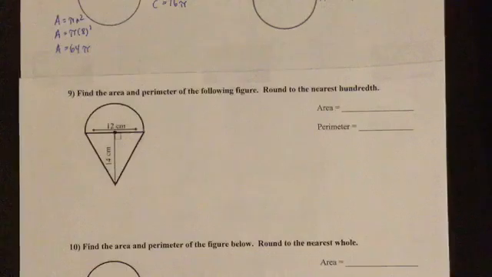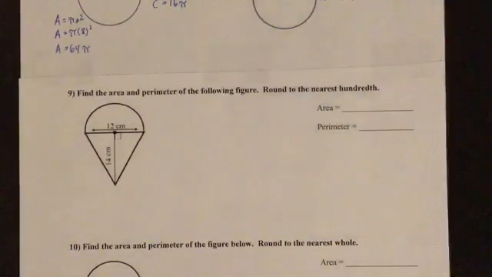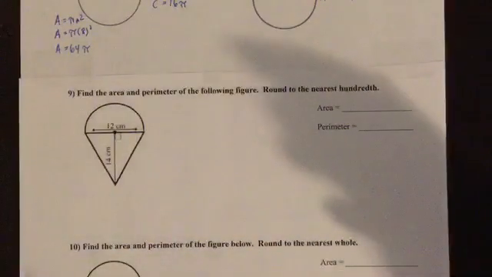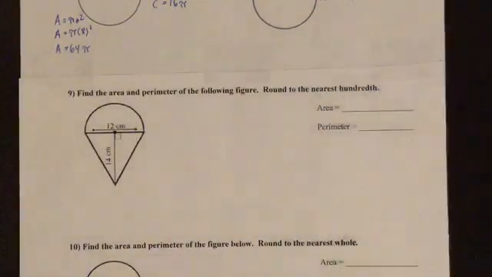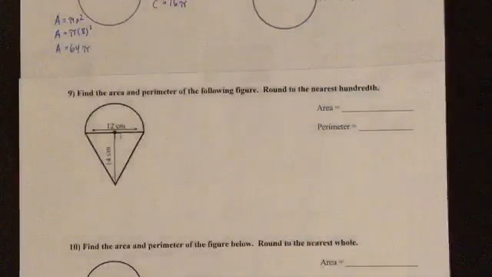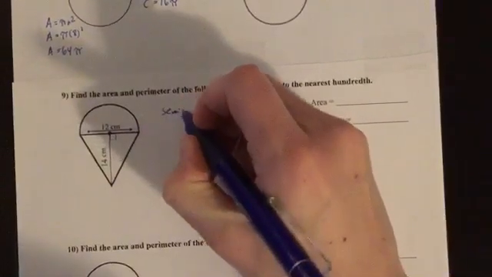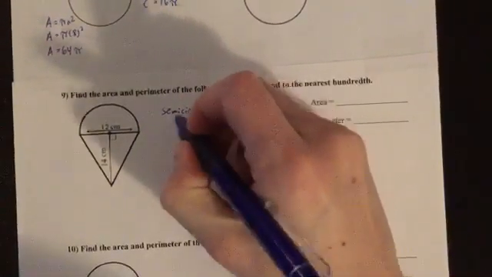We're looking at number 9 on our review sheet. Find the area and perimeter of the following figure, round to the nearest hundredth. This problem's a little deceptive in its challenge level. It looks sort of like an old geometry problem. Area of the semicircle, area of the triangle, perimeter, circumference, good to go. But let's see how that changes as we get going. So let's start with our area, and we'll start with our semicircle.